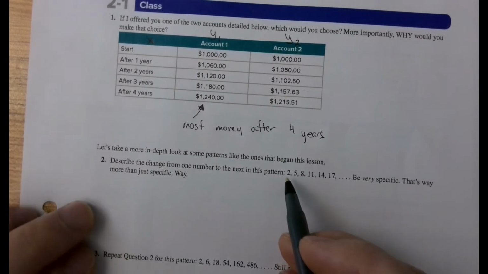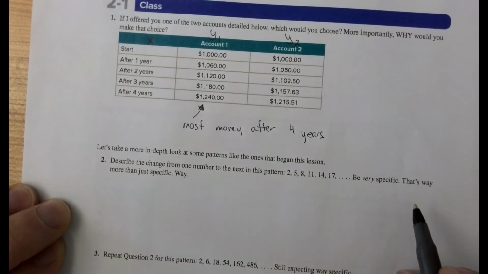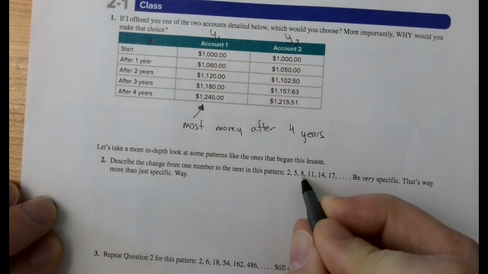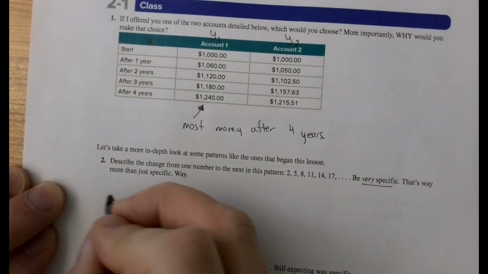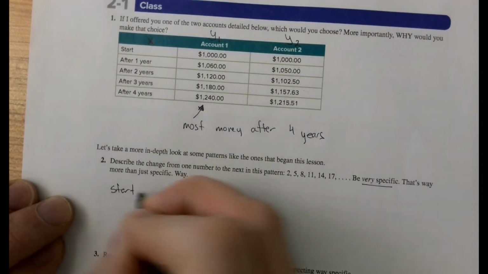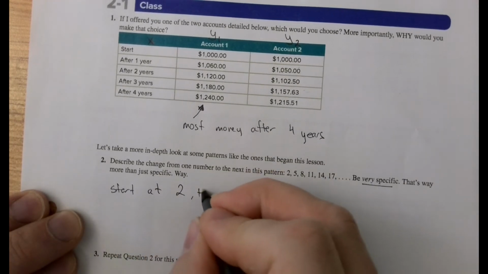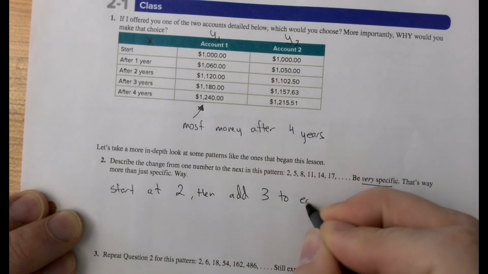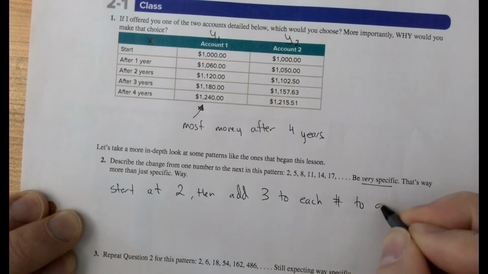So here we're going to look at these numbers, 2, 5, 8, 11, 14, 17, and we're going to be very specific about the change that's happening. Well, from 2 to 5, that's plus 3. From 5 to 8, that's plus 3, plus 3, plus 3. So here's the specific part. Start at 2. Then add 3 to each number to get the next number.